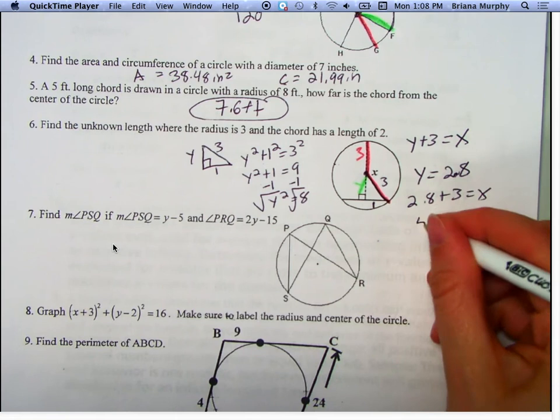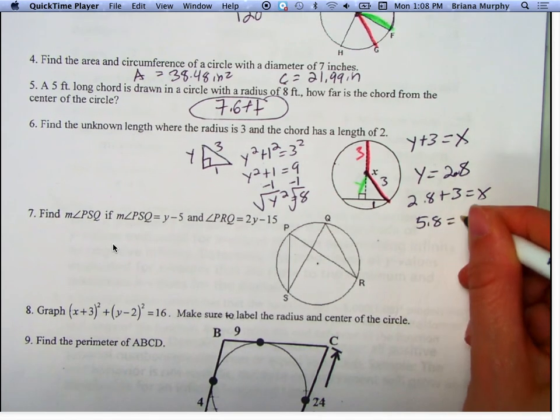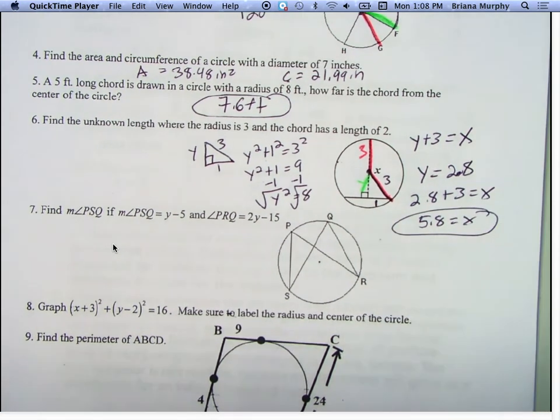So x is 5.8 approximately. Feel okay with that? I feel like that was a little bit easier because it was already partially drawn in for us. As long as you remember that the radius had to hit the chord right there, you're okay. All right, ready to move to 7?